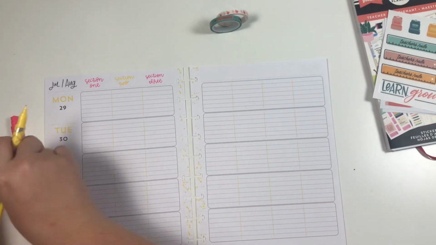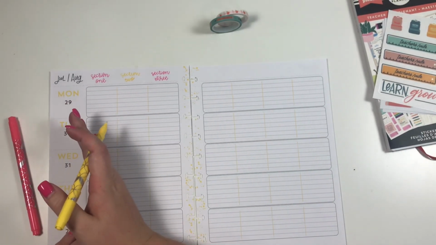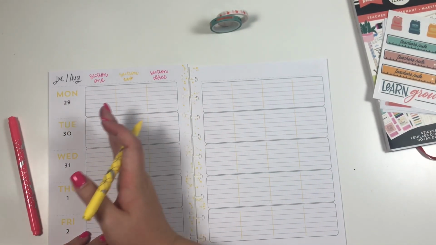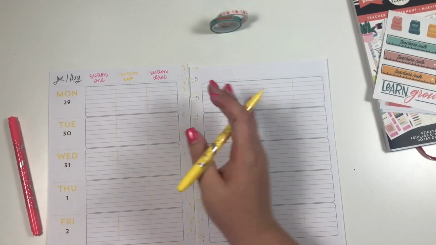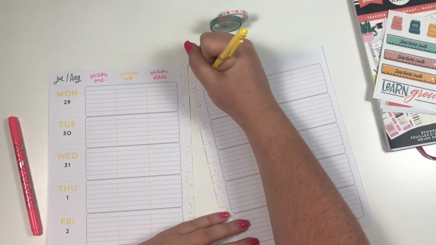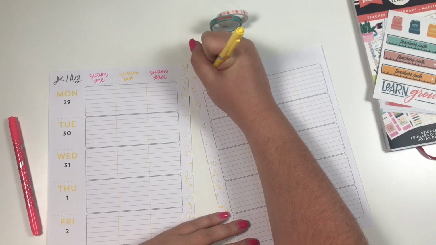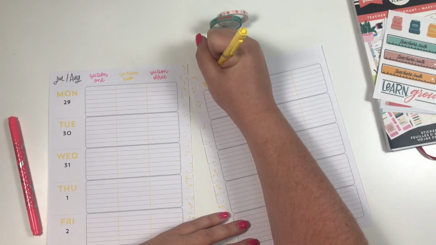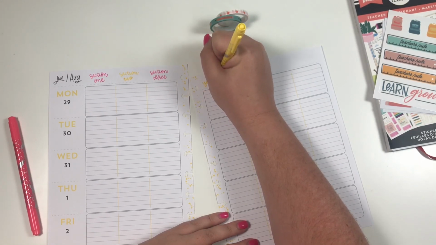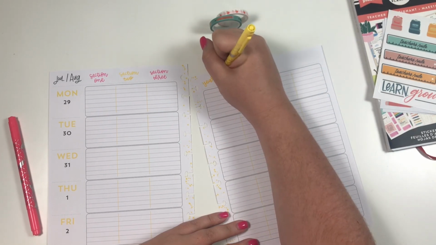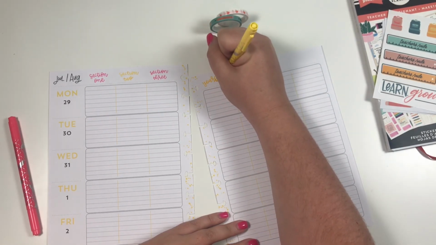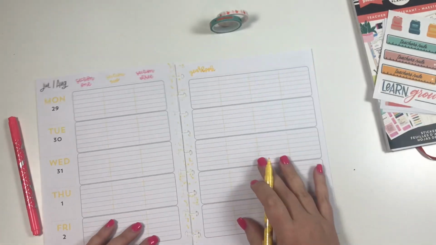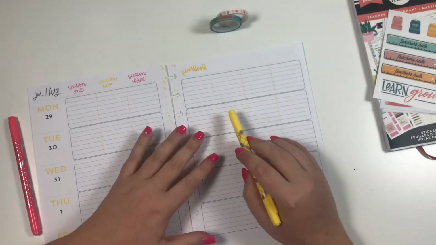Section 2, so that would be like, all 3 of these are ELAR classes, but my first section, my second section, and my third section. And then this one, I'm going to label yearbook.